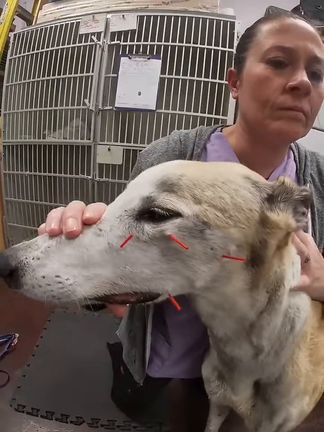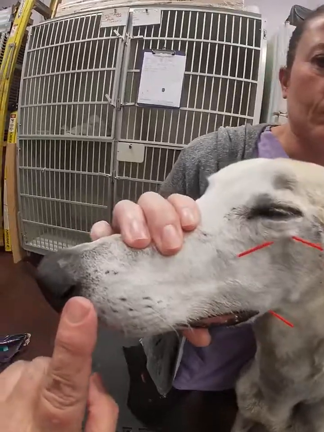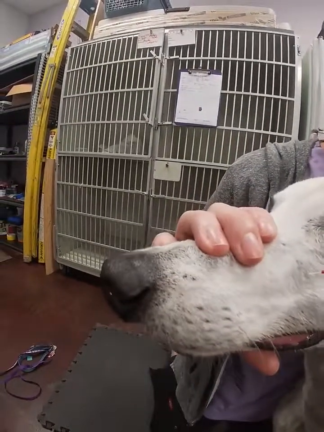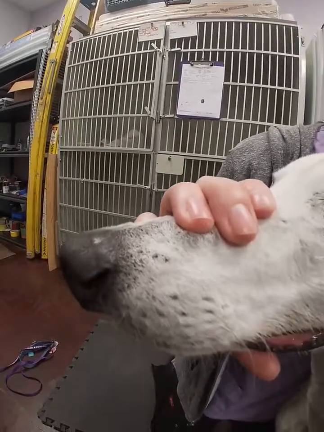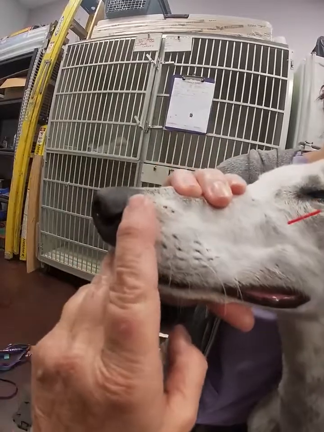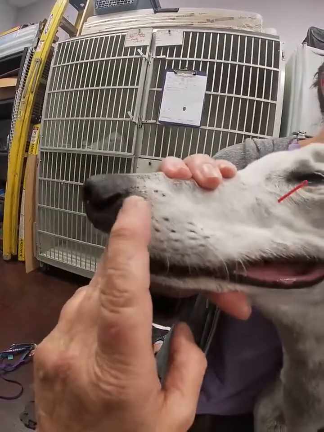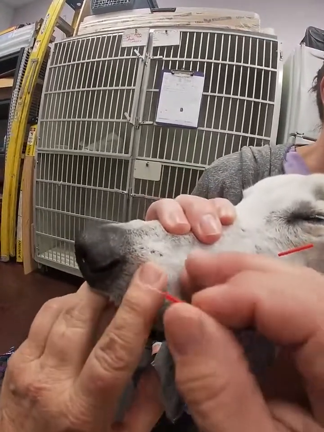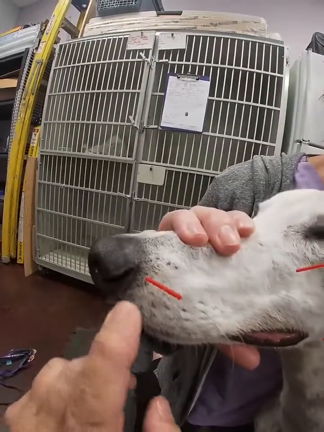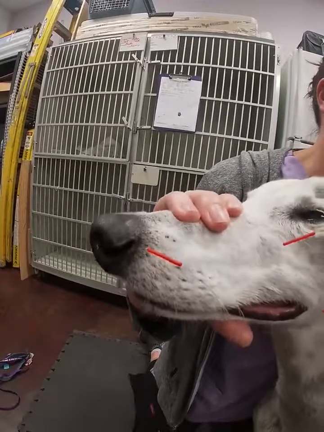Let's move rostrally and show you another point here that's a little sensitive to needle, but it's an excellent point for not only GI problems, but sinusitis and rhinitis in the cat, and that's large intestine 20, which is in a depression just at the border of the haired and non-haired skin at the edge of the nasoplanum.